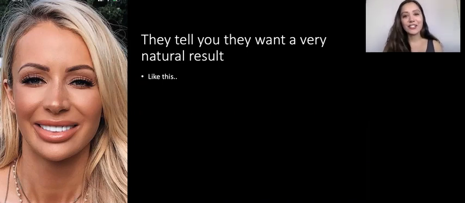Obviously, this isn't a really natural looking smile. To me, it's blocky, it's white, it's chiclet teeth. It's the opposite of a natural smile. But it told me what this patient was looking for. She was looking for that. She thinks this is natural, but it's not. And so you start getting more of an idea about your patient.